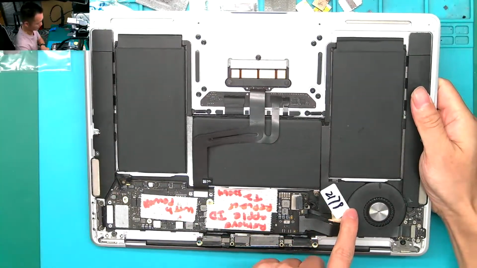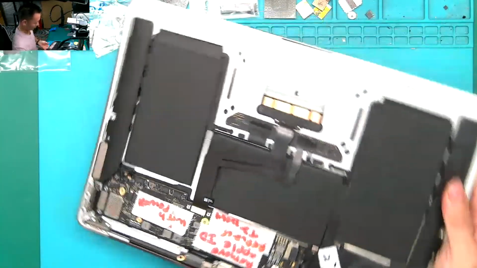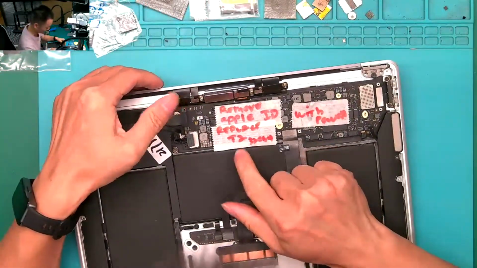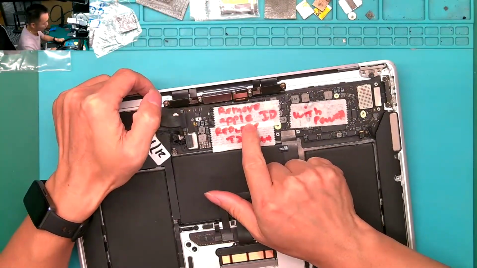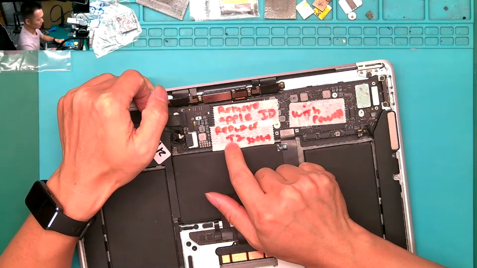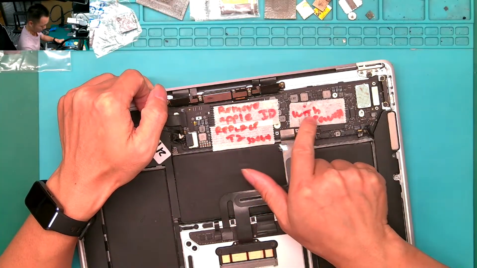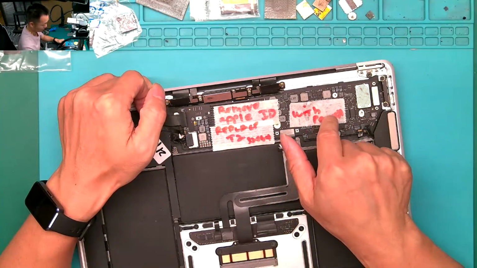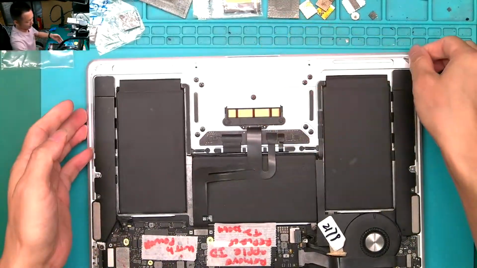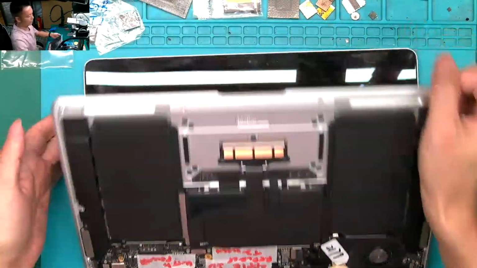This motherboard, as you can see from the customer, has had the Apple ID removed but still has the iCloud lock. So now I will show you how to replace the T2 chip, because the iCloud is inside the T2 chip. I connect the power.